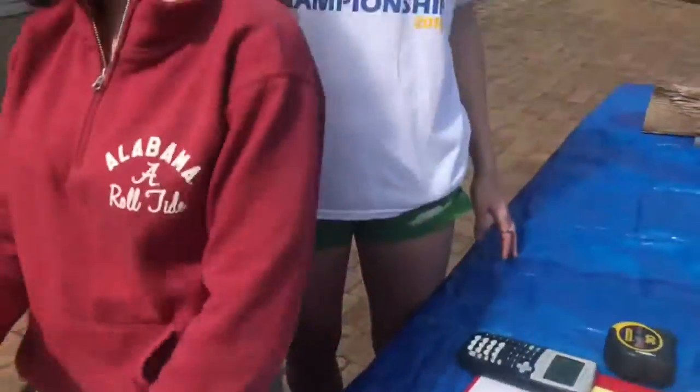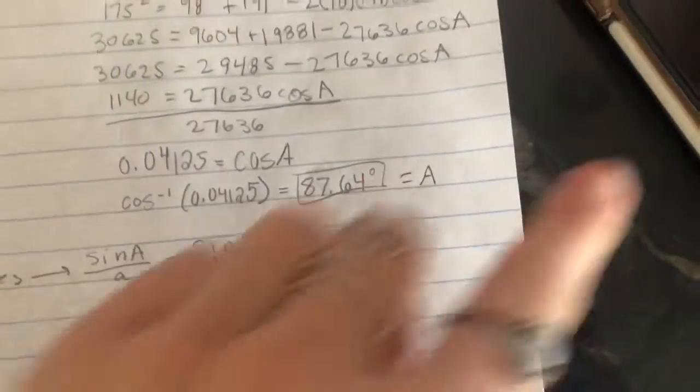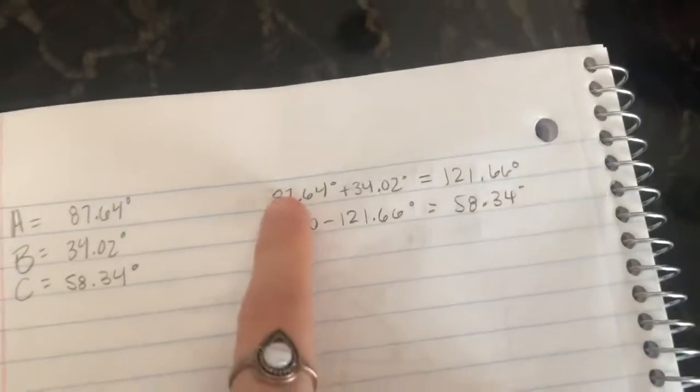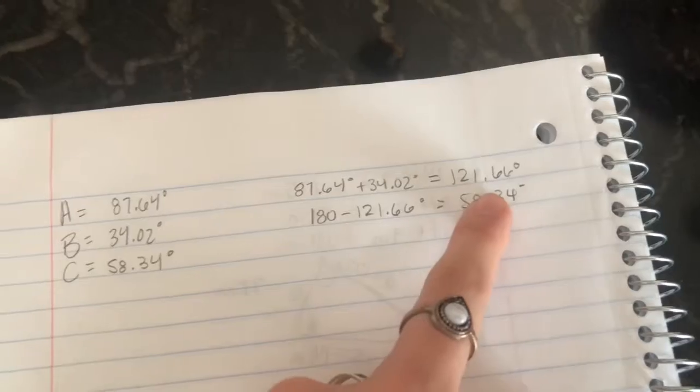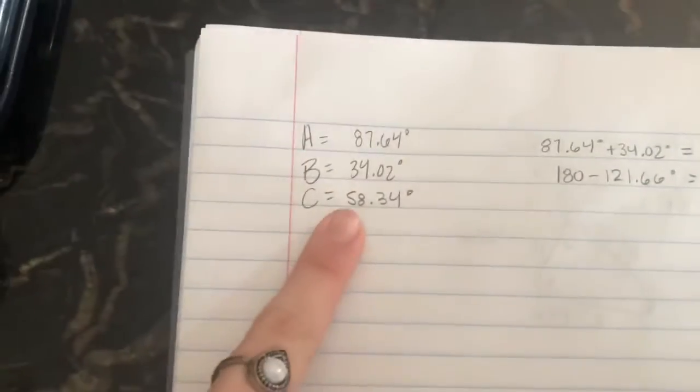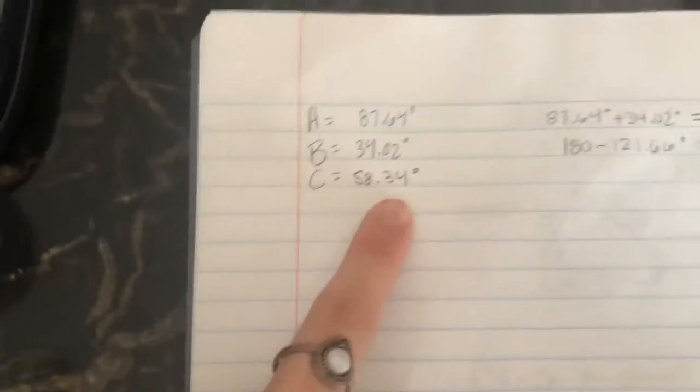Now that we have both angle measures for A and B, we can figure out C easily by adding A and B and subtracting that from 180, and we end up with 58.34 degrees for angle C.